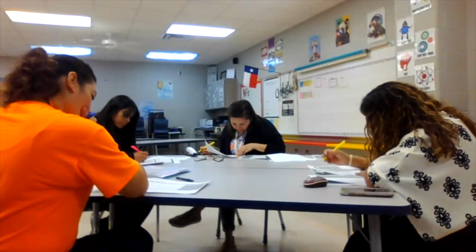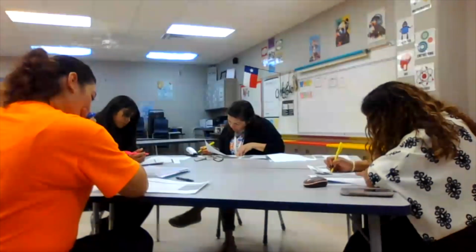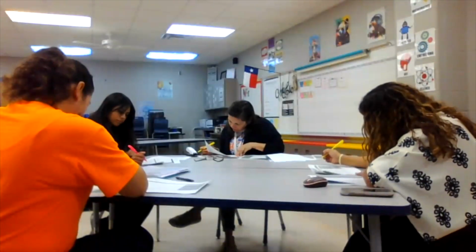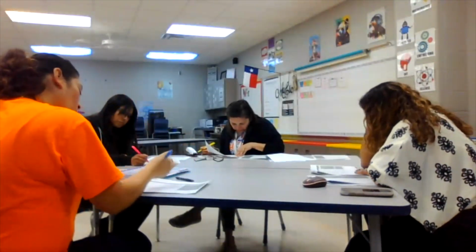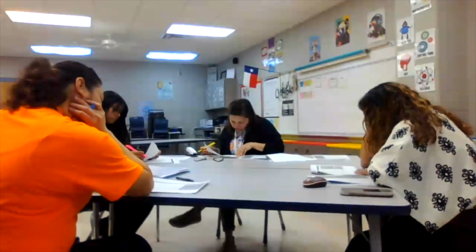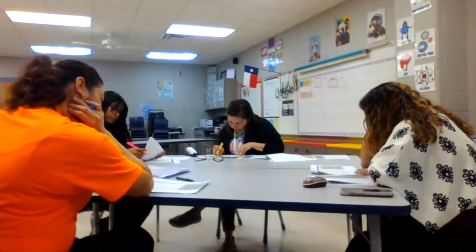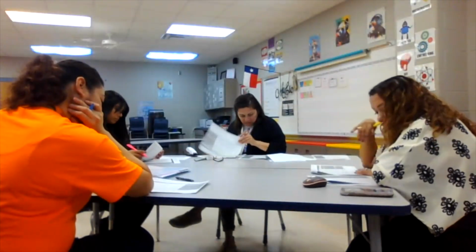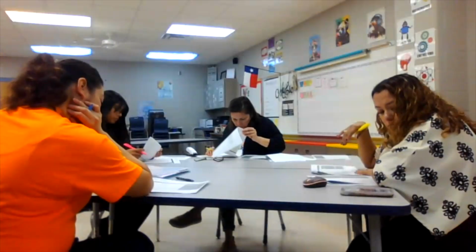There's 4.9, where it was a 40%, and a 36% also in 4.9D, recognizing characteristics and structures of informational text. So 4.9D also really stands out. Other than that, fourth grade did really well.